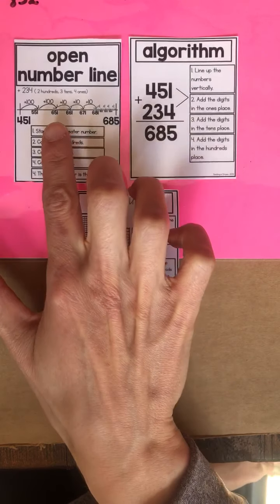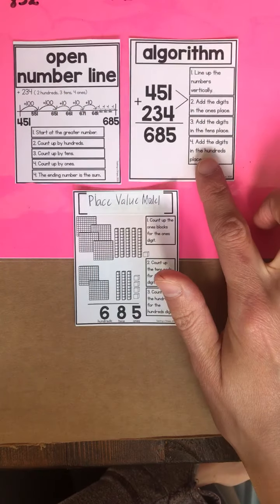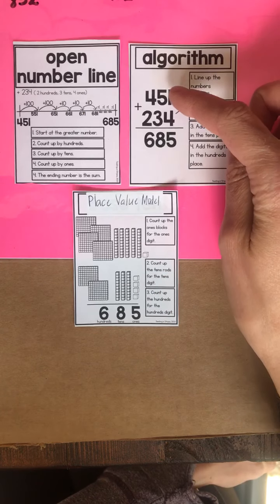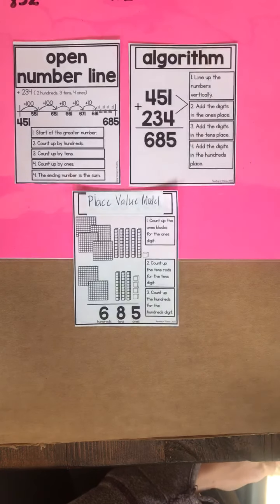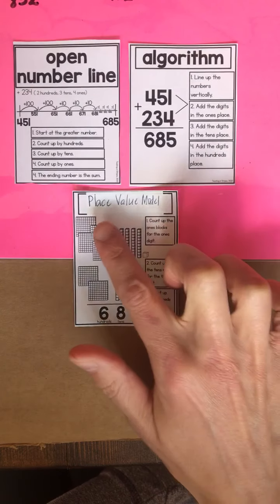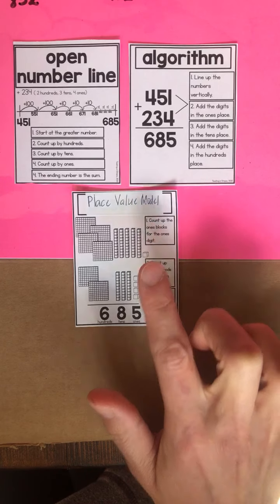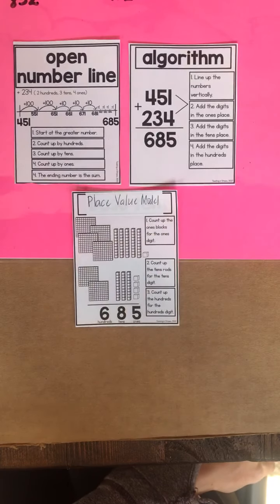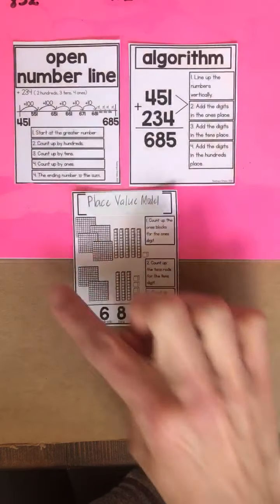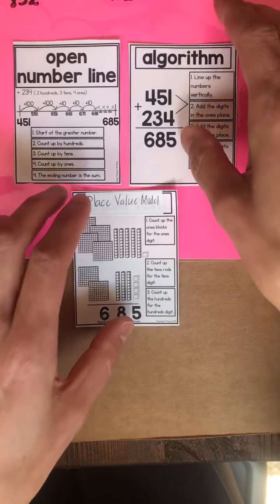You can choose to add your numbers using a number line. You can choose to add your numbers using the regular standard algorithm where you stack the digits and add them up. Or you can choose to use a place value model where you draw the first number and you draw the second number and you count up your ones, tens, and hundreds. I am going to let you pick whatever strategy works best for you as you work throughout this quiz.